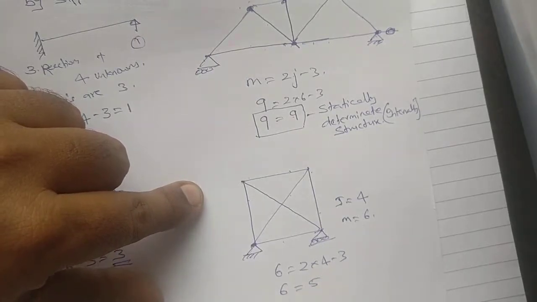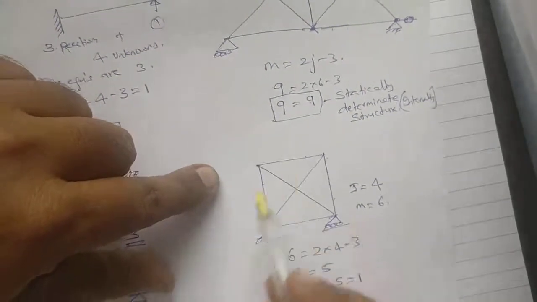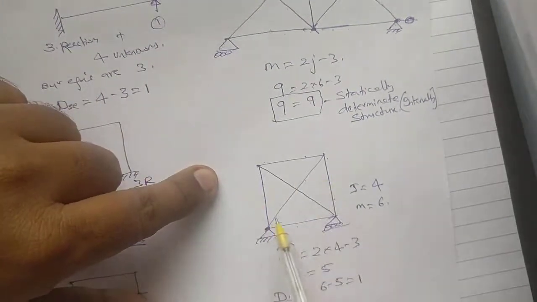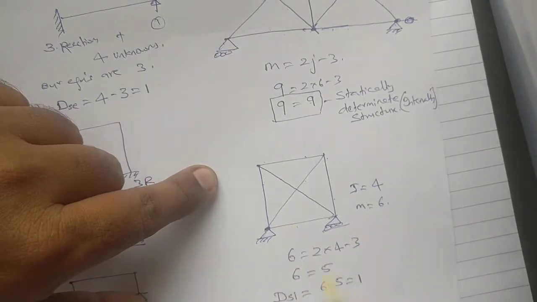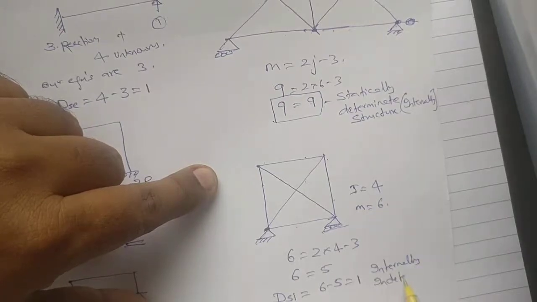So static indeterminacy internal is equal to 6 minus 5 is equal to 1. So this is an indeterminate structure which is internally indeterminate.